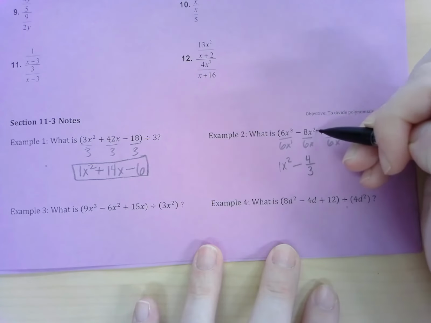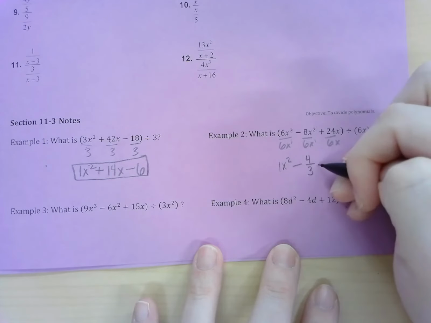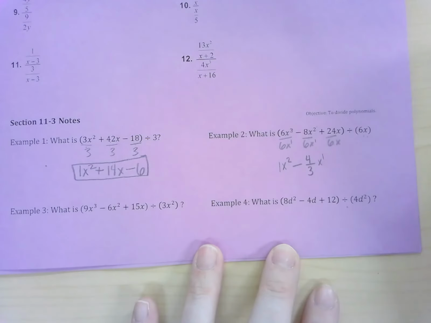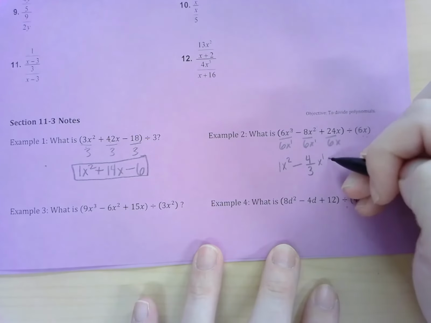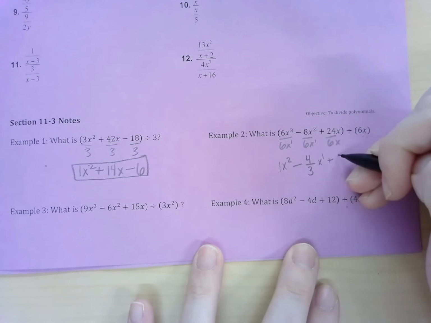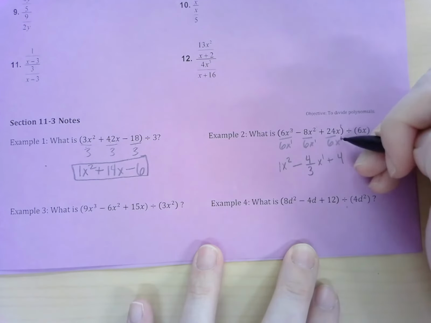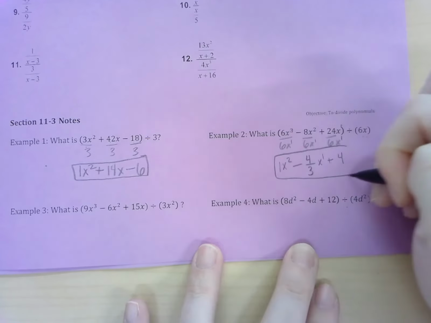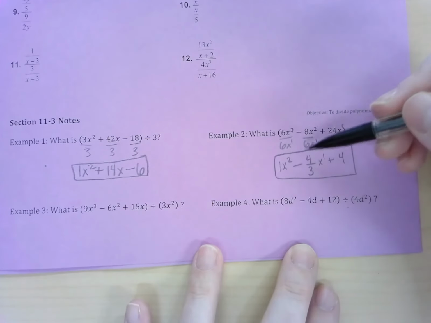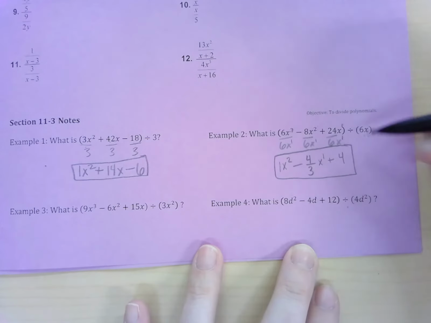And then x to the second with an x to the first, if you subtract 2 minus 1, will give you 1. And then 24 divided by 6 will be a positive 4. X to the first and x to the first, 1 minus 1 is 0, so this one will not have an x on it. And that is your final answer. 1x to the second minus 4/3 x, you don't really need to have the to the first, plus 4.